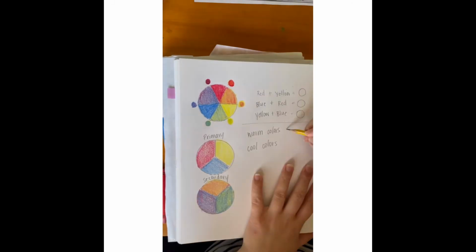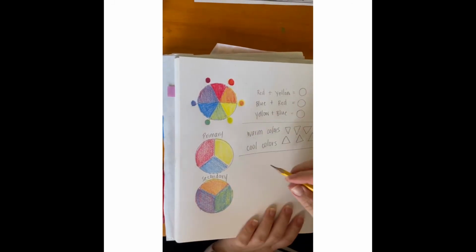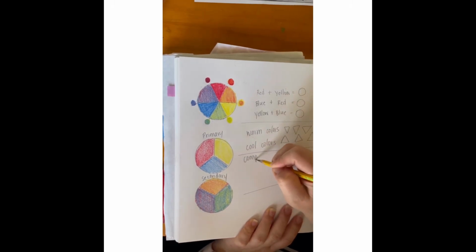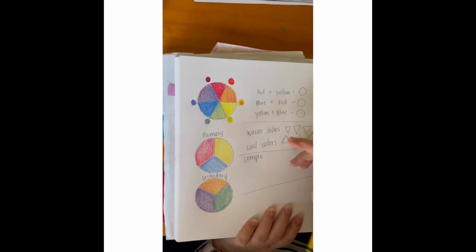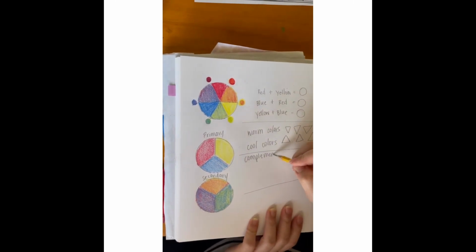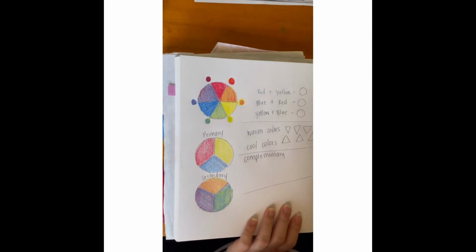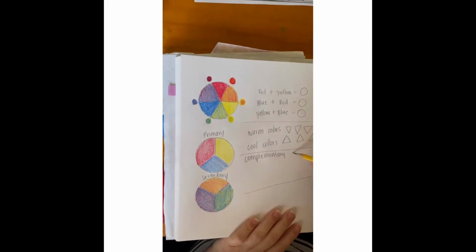Next, we'll go over warm and cool colors, complementary colors, and what monochromatic means. Above, you have one more opportunity to mix the 2 primary colors. I know it's redundant and repeating the same thing over and over, but it's just giving extra reinforcement for your brain to remember in different ways.